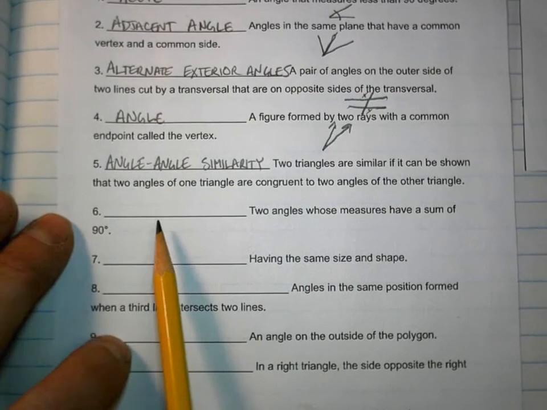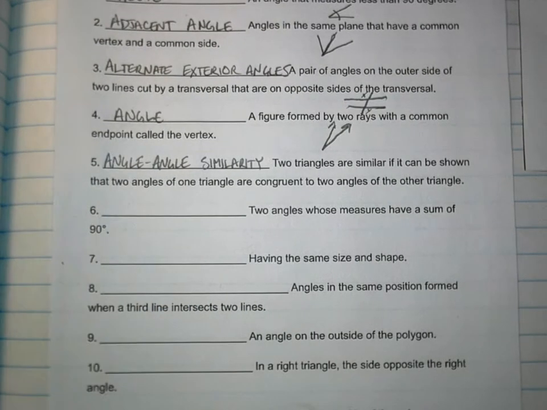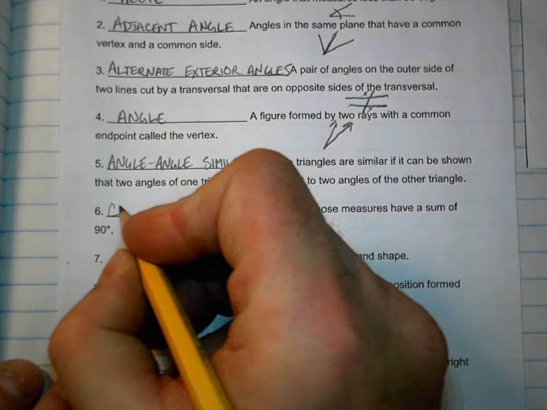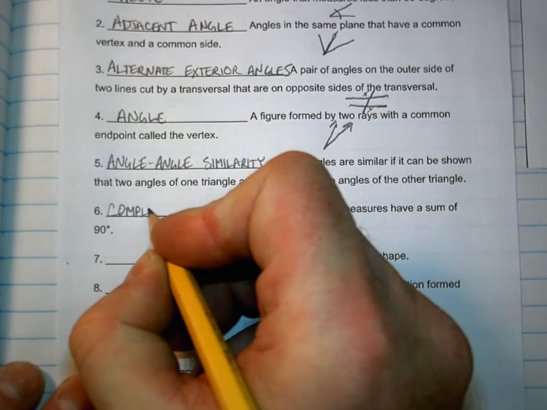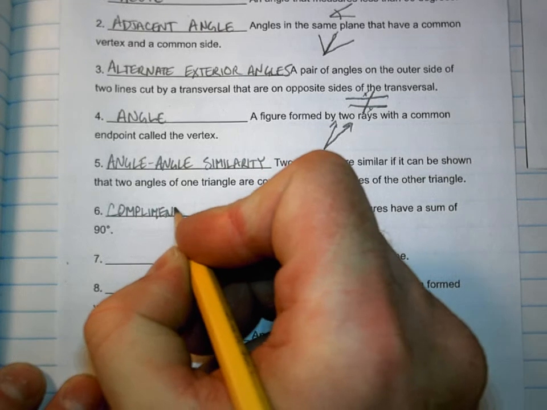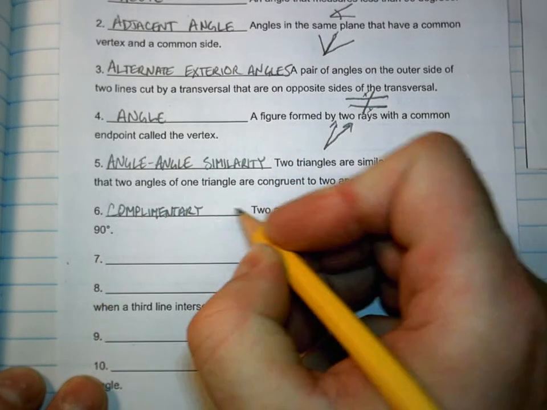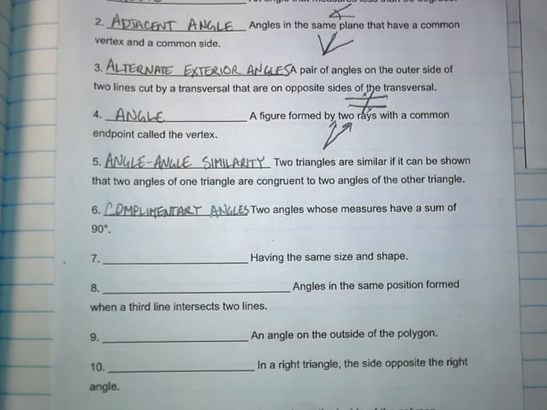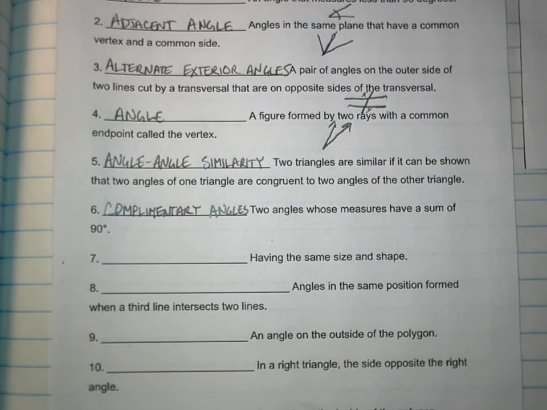All right, two angles whose measures have a sum of 90 degrees. Complementary angles. When you add them together, they equal 90 degrees.